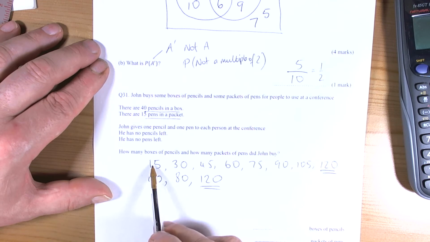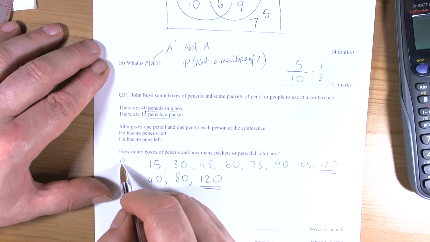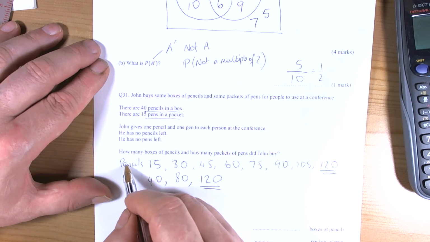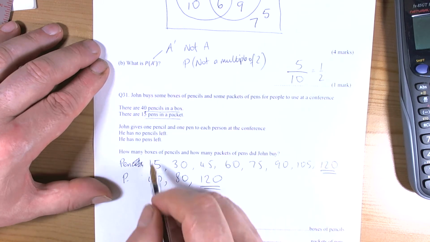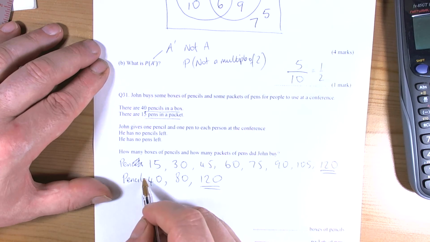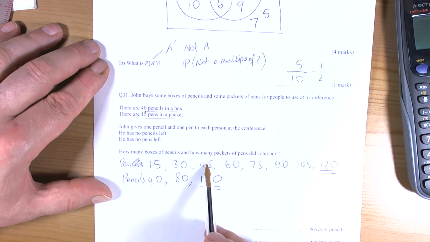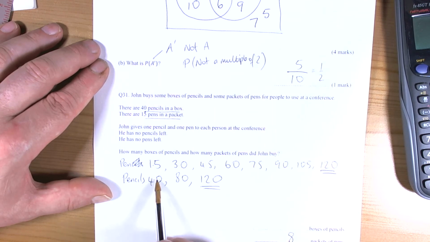So in this case, this was for the pencils, this was for the pens. Oh no, that was pens, sorry. Pens were 15, pencils were 40. Okay, so pens were 15, so we had to buy 1, 2, 3, 4, 5, 6, 7, 8 packets of pens, and we had to buy 1, 2, 3 boxes of pencils.